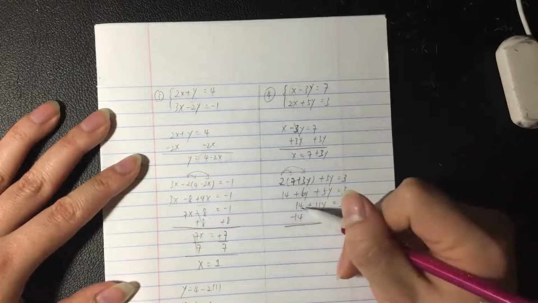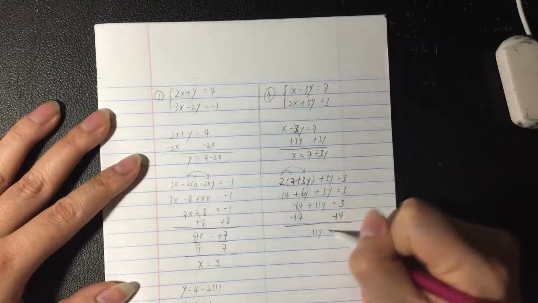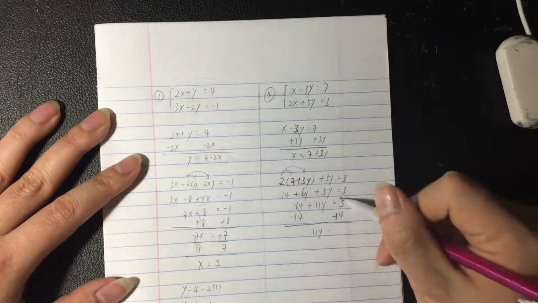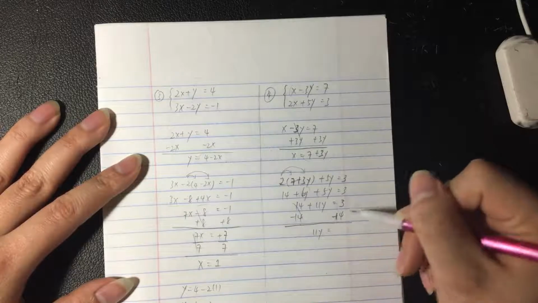On the left side, positive 14 and negative 14 get cancelled. You get 11y by itself. On the right side, positive 3, negative 14. Try to combine like terms.